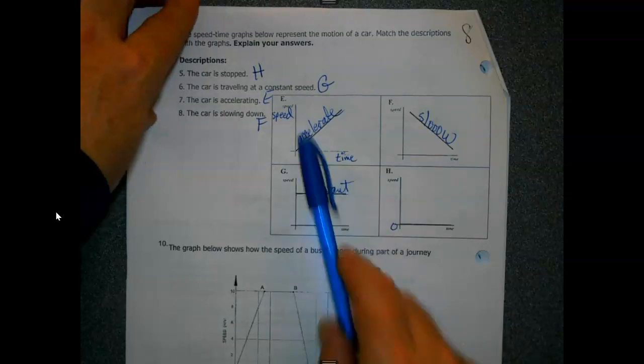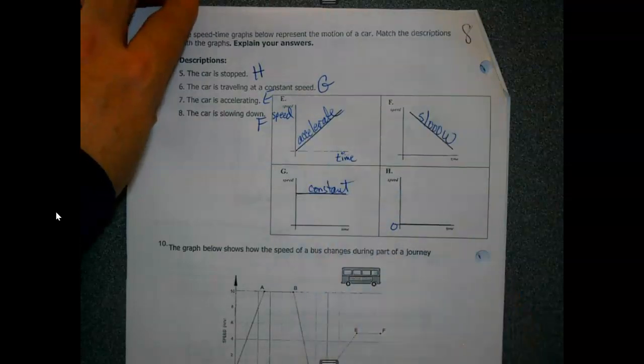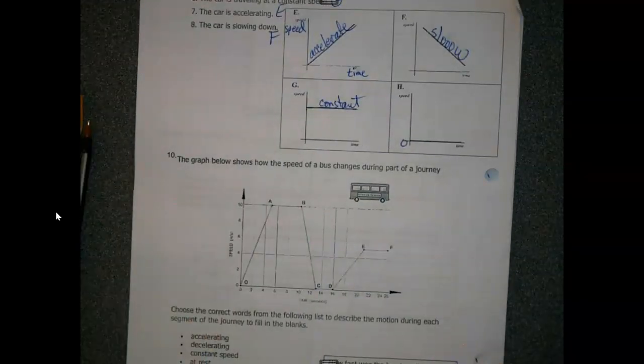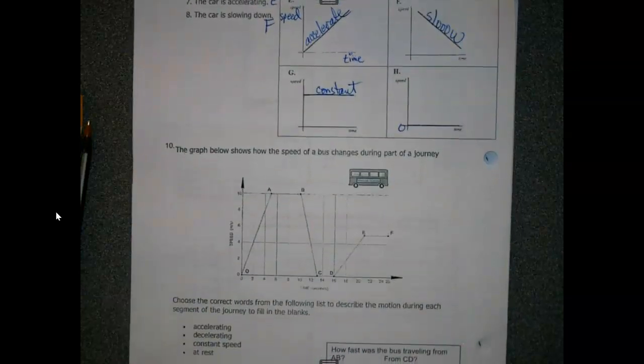So the reason I wrote my words on this is because then when you get to number 10, choose the correct words from the list to describe the motion during each segment of the journey. Accelerate.